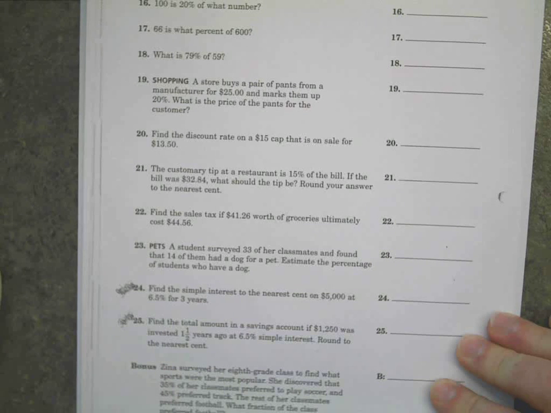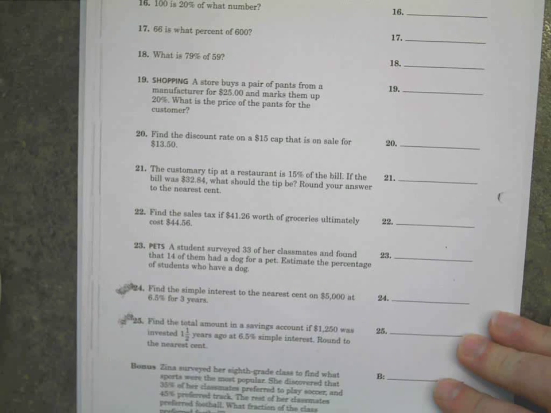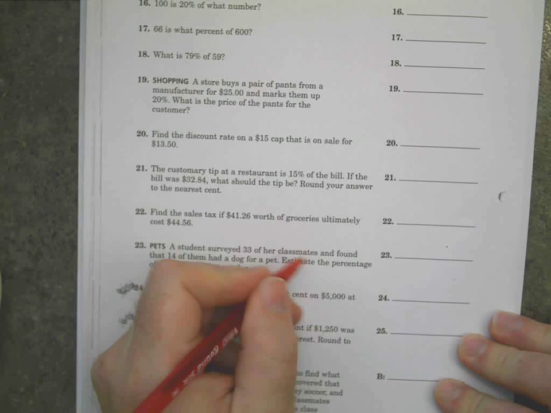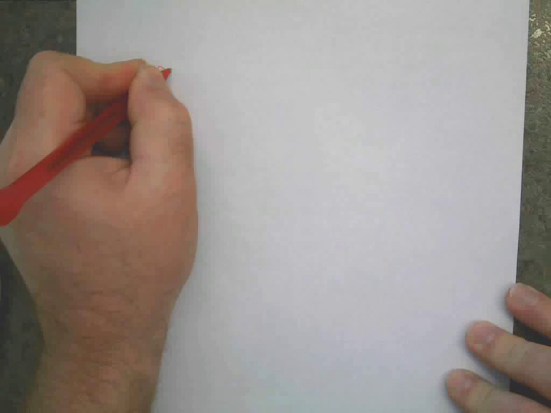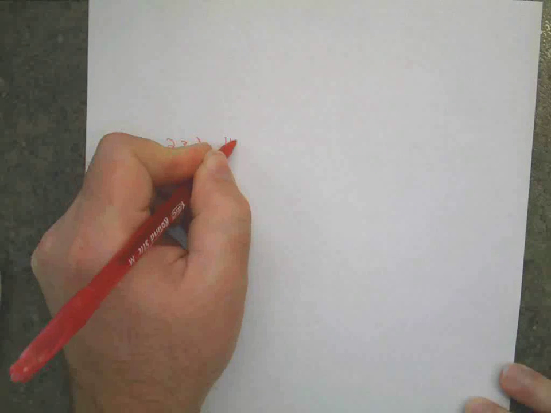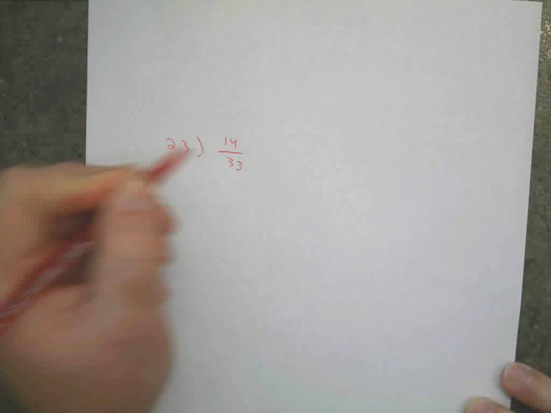Okay, question number 23 says, the student surveyed 33 of her classmates and found that 14 of them had a dog for a pet. Estimate the percentage of students who have a dog. Estimate's the key to this. So I start off with question number 23. It says I have 14 out of 33.